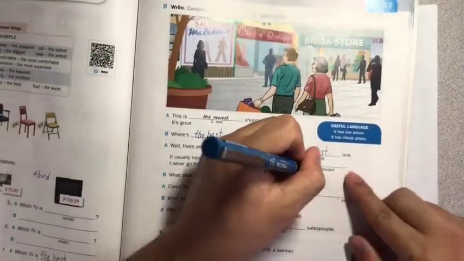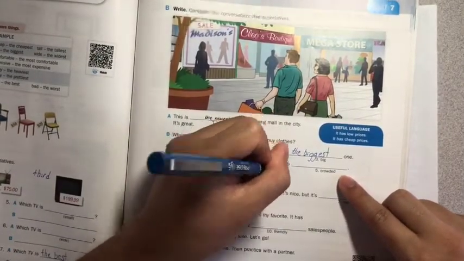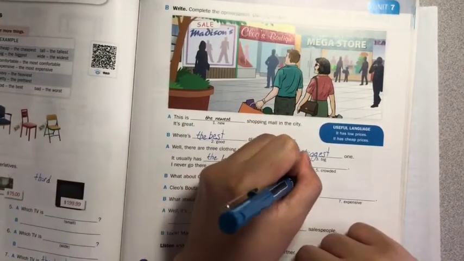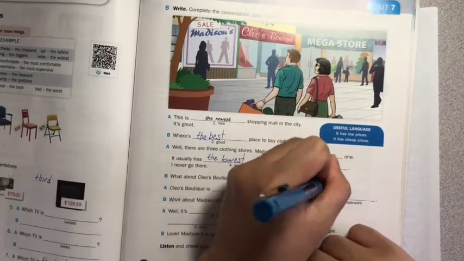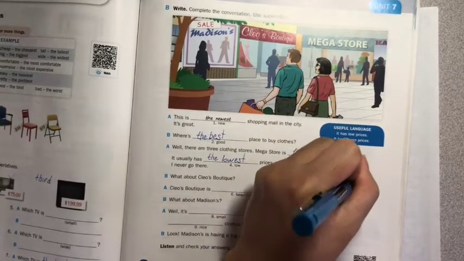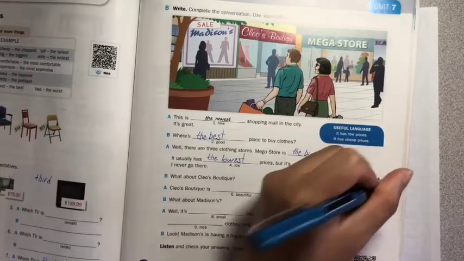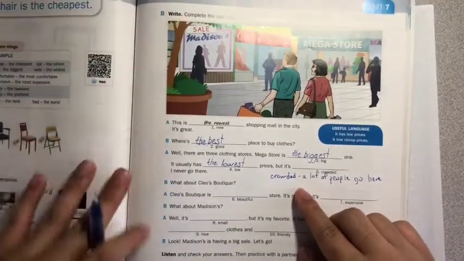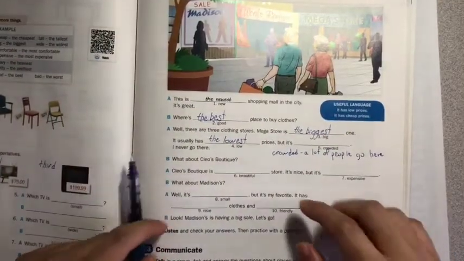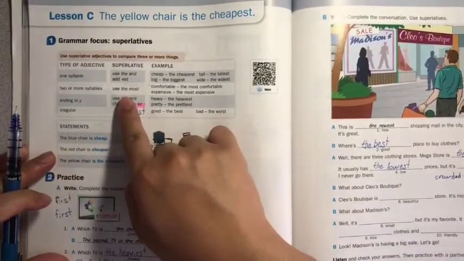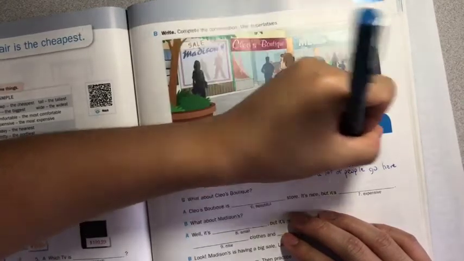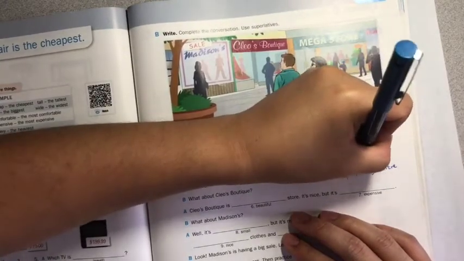Crowded means a lot of people go there. Because crowded has 2 syllables, we use the most before the word crowded. So we say, it's the most crowded.